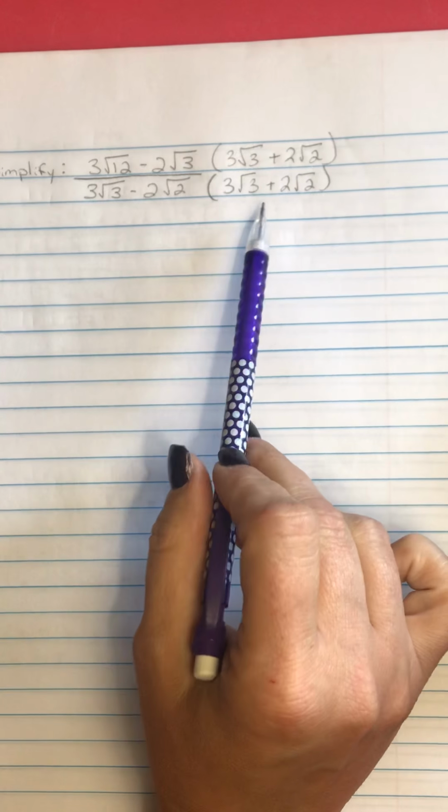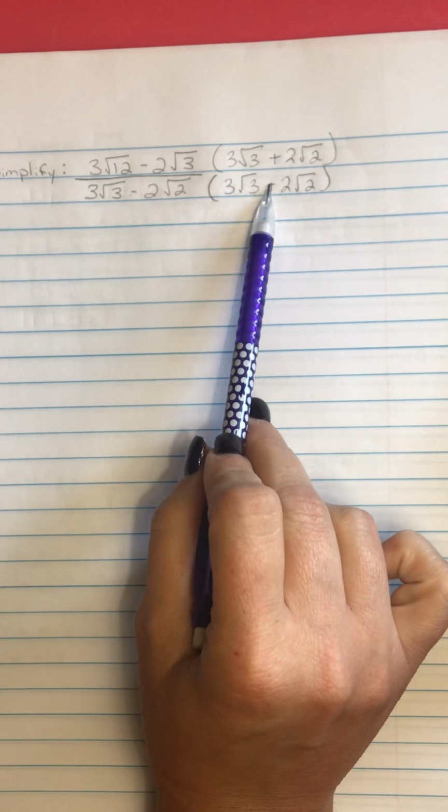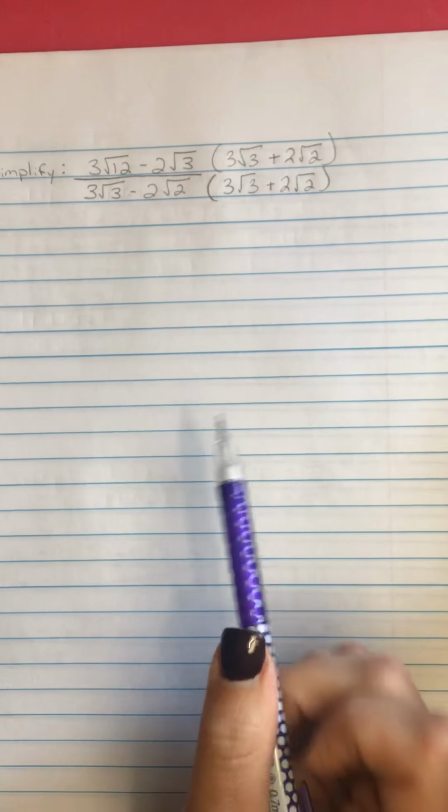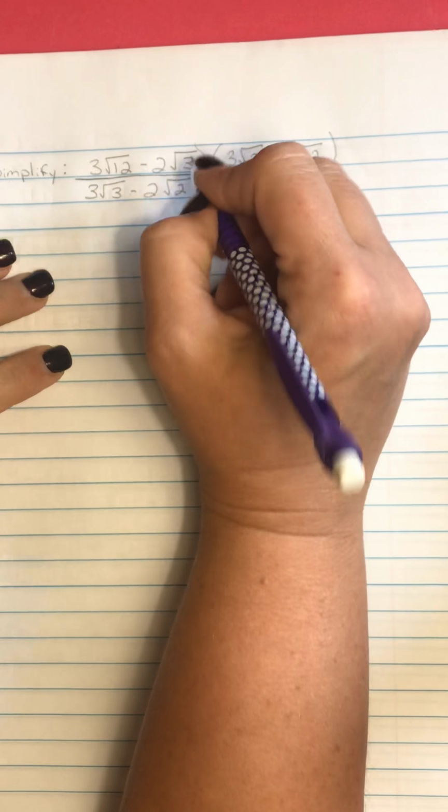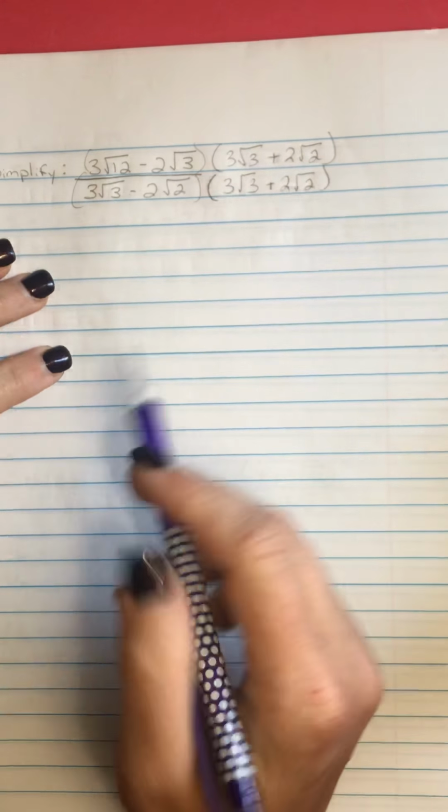Okay, so numerator and denominator got to be multiplied by the opposite again. And so we had negative here, so it's going to be a positive sign for those. And yeah, go ahead and put parentheses around it so you kind of keep up as you're going through. And go ahead and start FOIL.